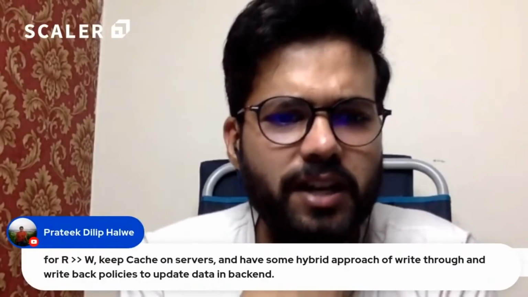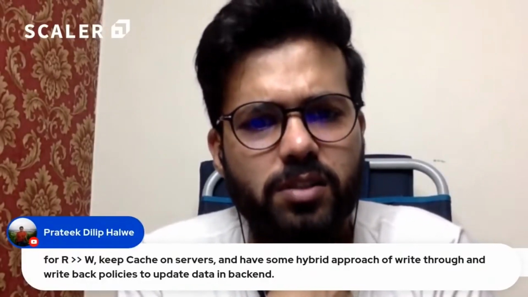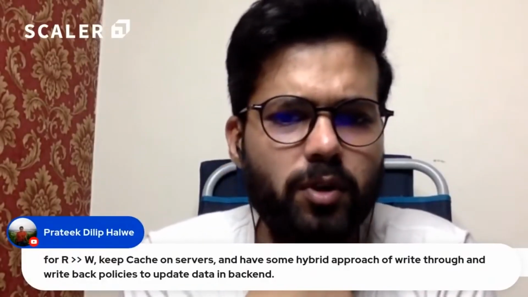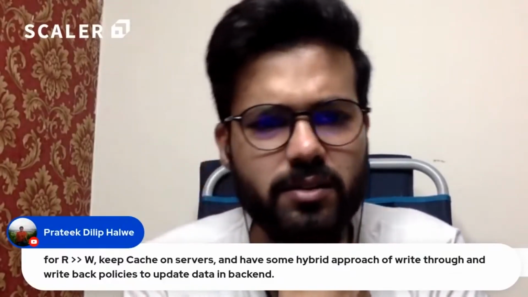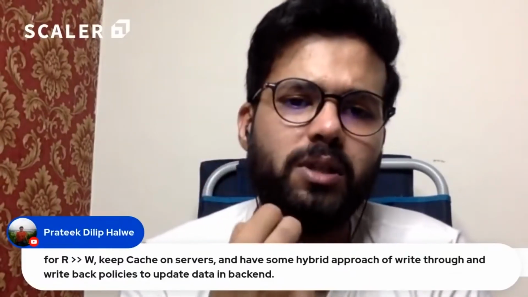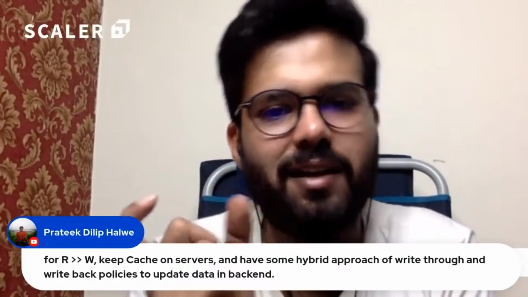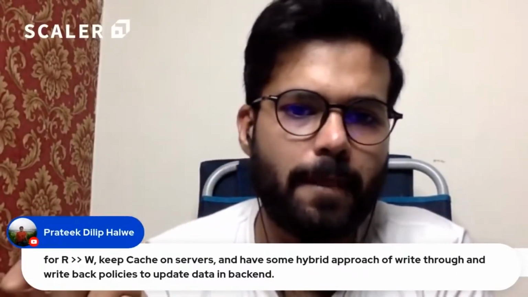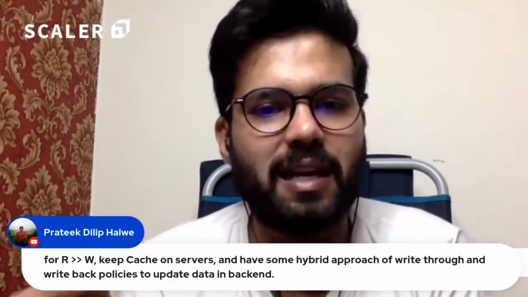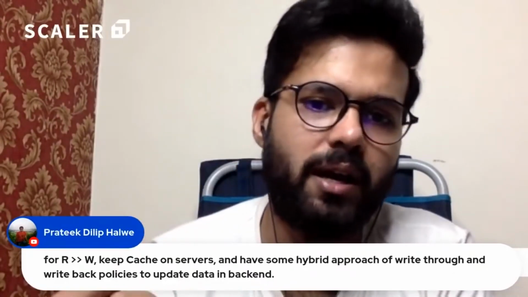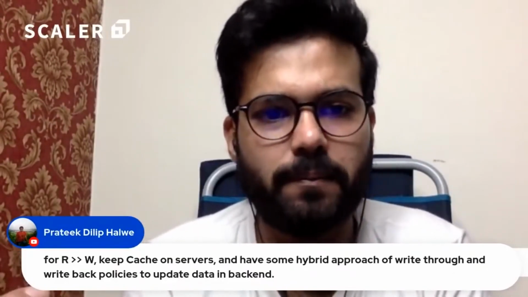For R much greater than W, keep cache on servers and have some hybrid approach for write-through and write-back policies to update the data back. Yes, Pratik, we can do that, but understand that tries are also stored in memory. So by having a separate cache layer, you are not actually gaining anything out of it.